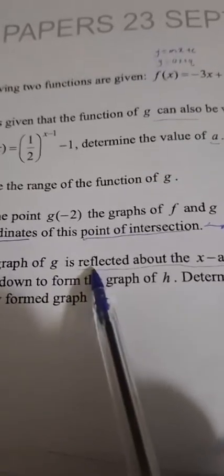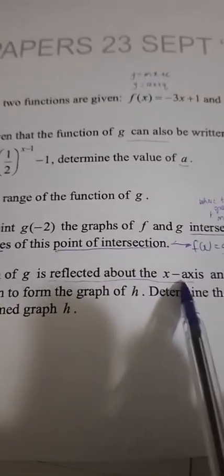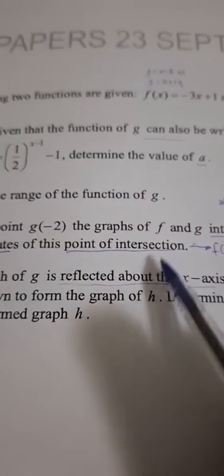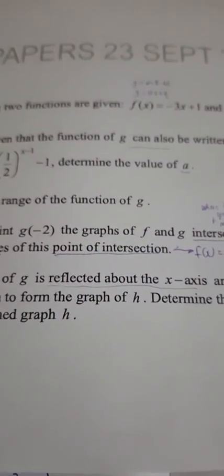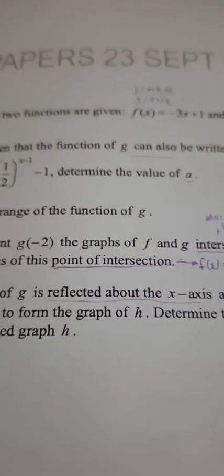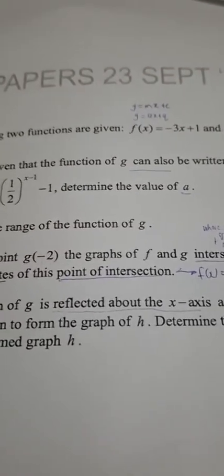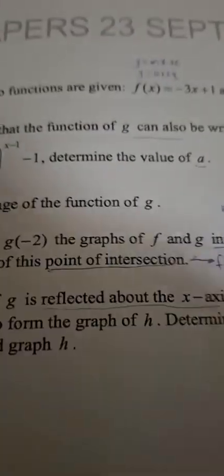It says the graph of G is reflected about the x-axis. Come on, guys, in the comment section, I want to hear from you. What do you understand about a reflection about the x-axis? What do you guys understand? Okay, not that guy says the y values become negative. Okay, the y values become negative. I hear you.